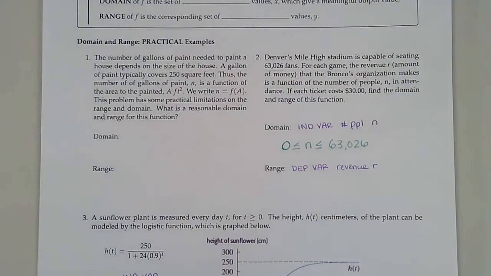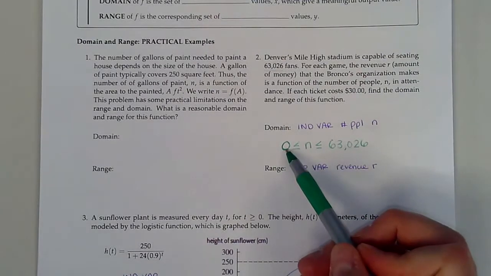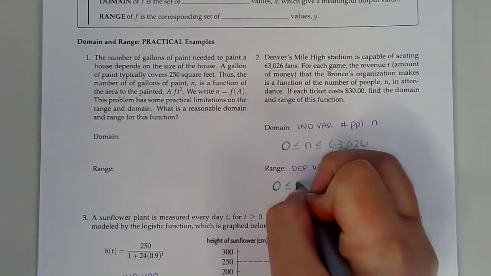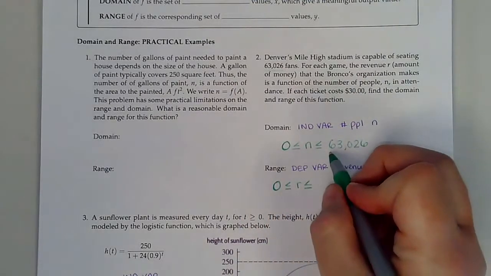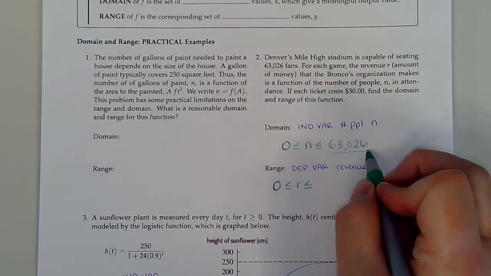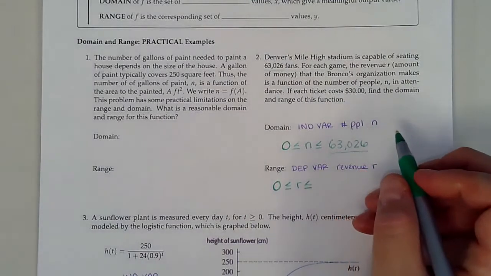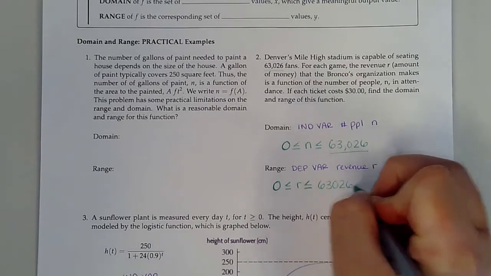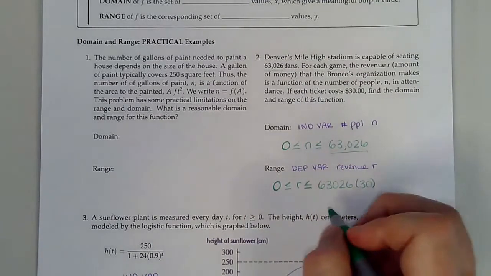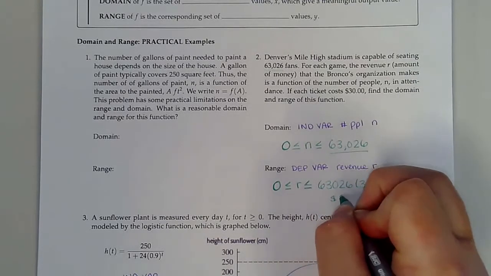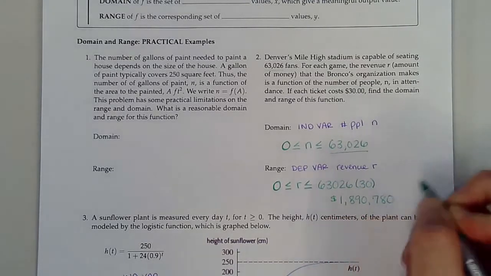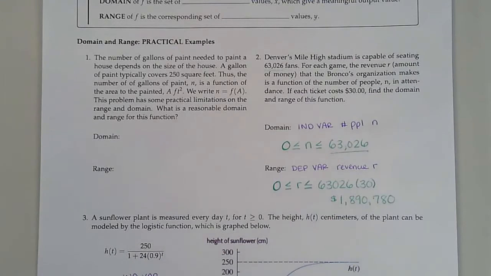Right, and then our range. If nobody shows up, then I'm not going to make any money. So probably the lowest value here that I would use for R is 0. And then my upper bound, what if the stadium's full? All 63,000 plus people came and they each paid $30. That would be the upper bound on my revenue. So it's 63,026 times 30, which means that the upper bound on their revenue is 1,890,780.